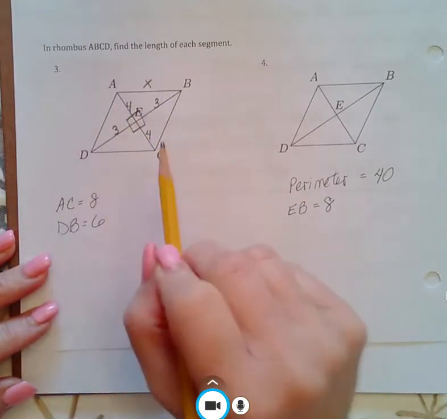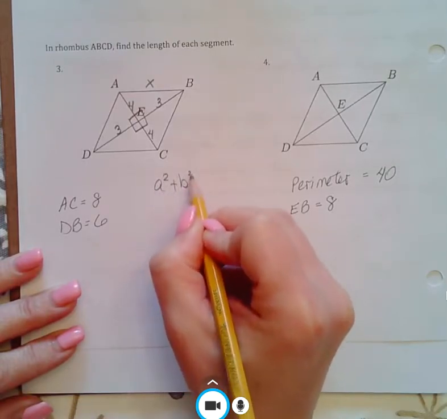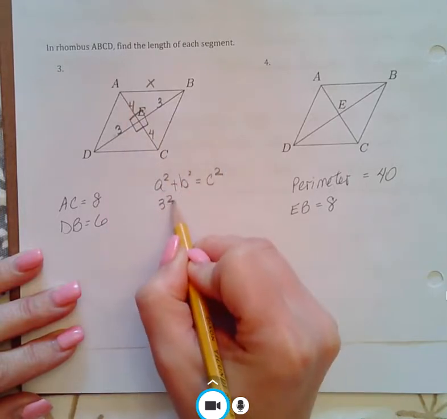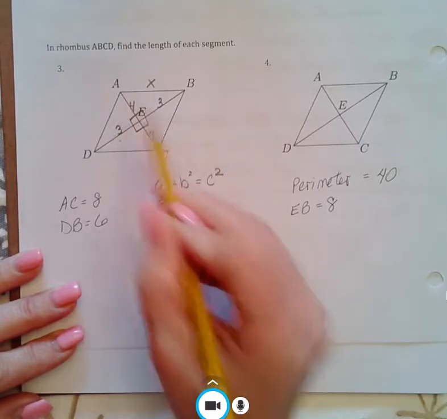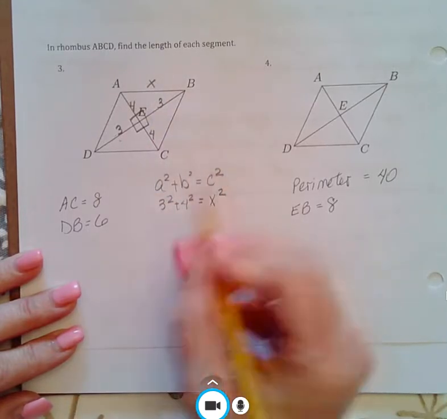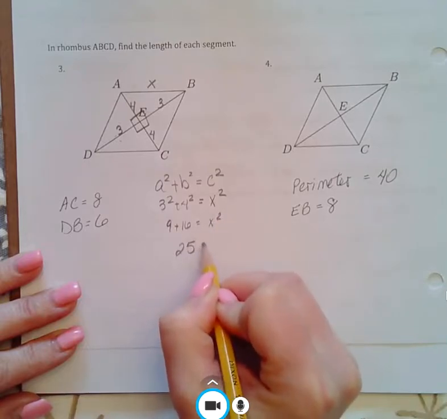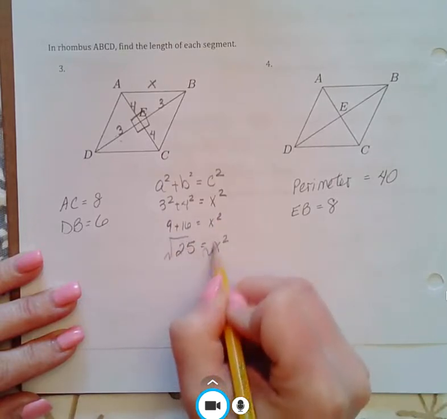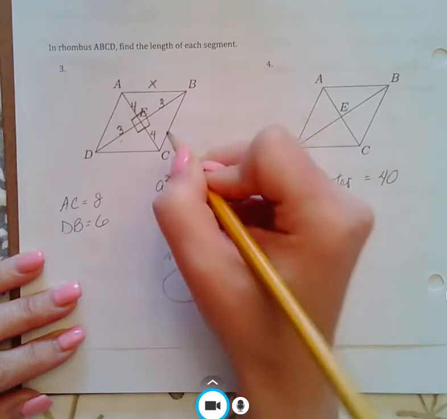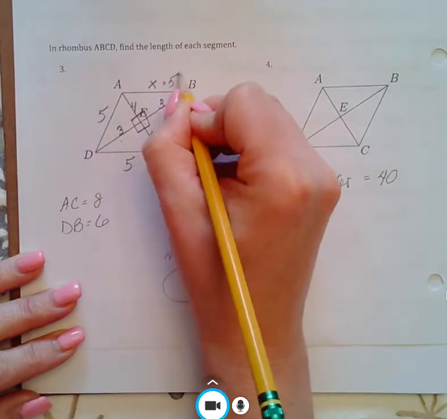And if you forget it, some of us already remember, we can always use Pythagorean theorem. 3 squared and 4 squared, because 3 and 4 are my legs, is equal to x squared. 9 and 16 gives me 25. Square root. And it's a 3, 4, 5 triangle. So each of these sides is 5.